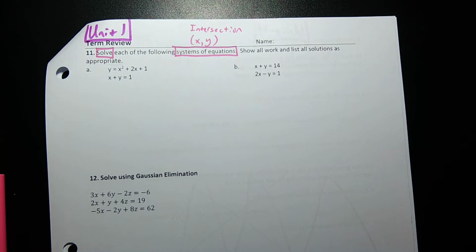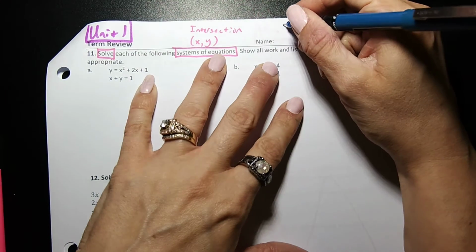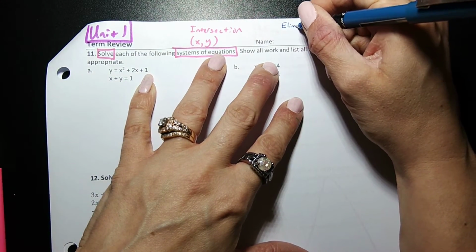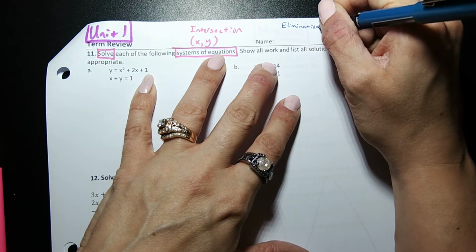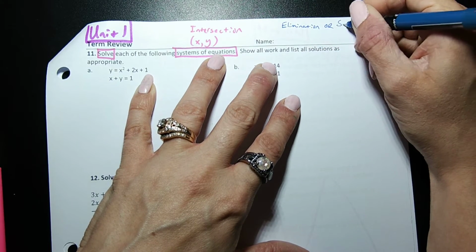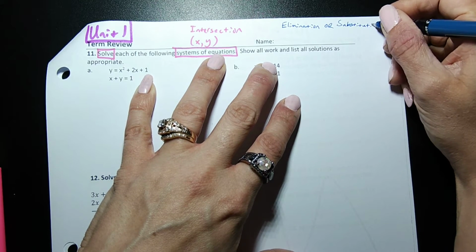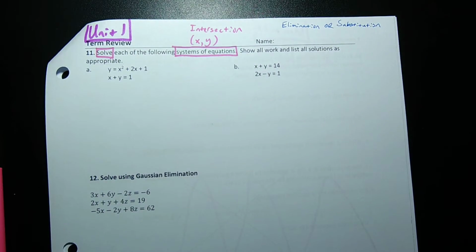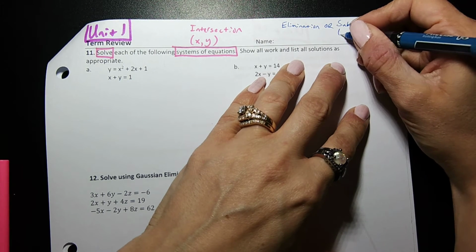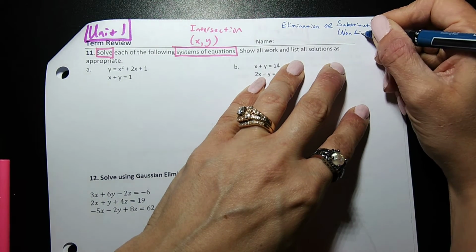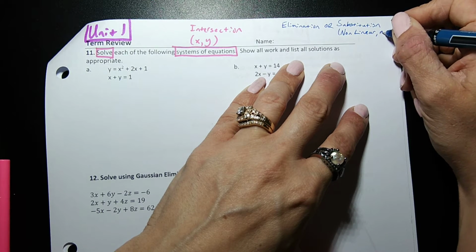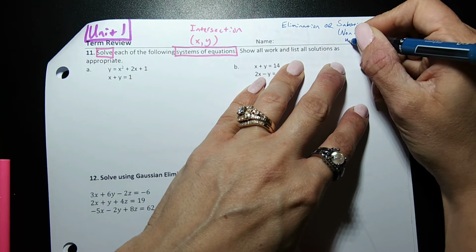If they are linear systems, you can use elimination or substitution. If it is a nonlinear system, you have to use substitution.